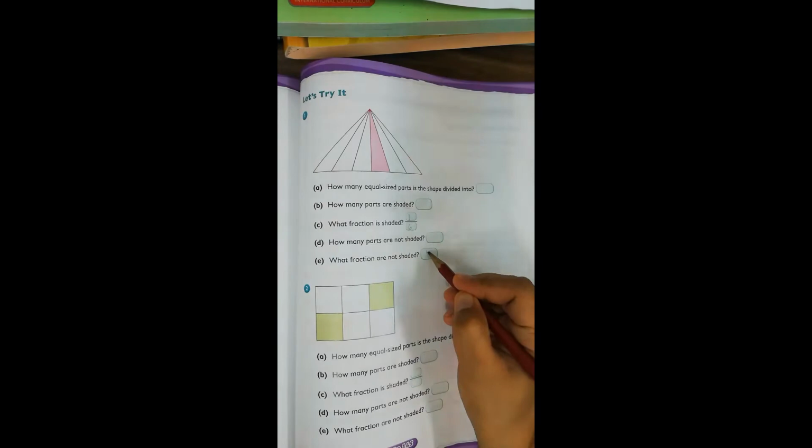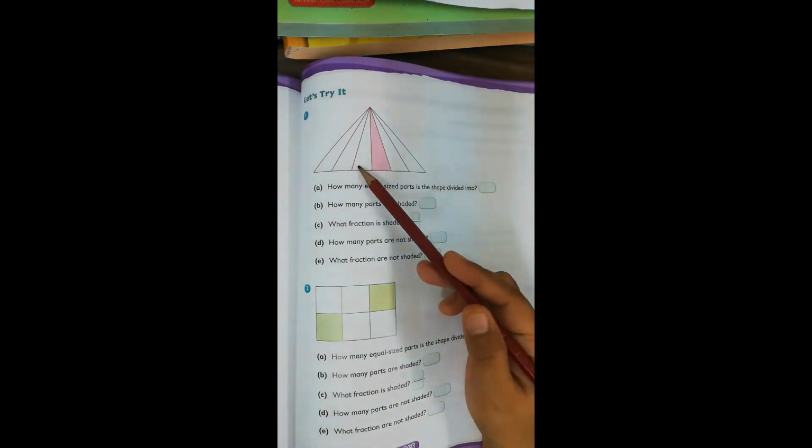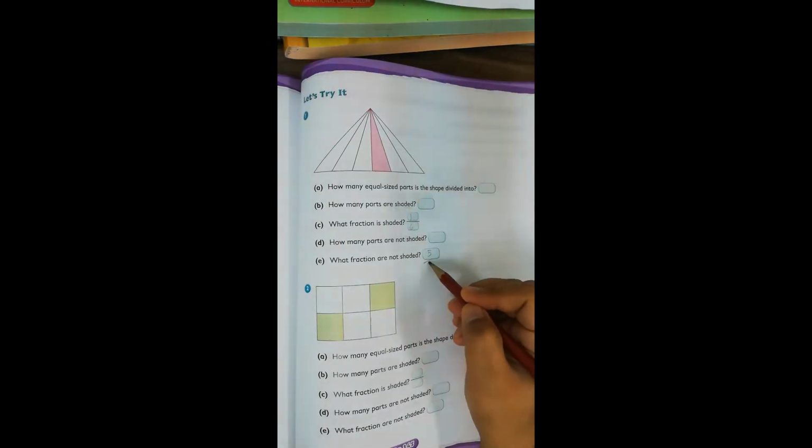How many parts are not shaded? How many parts are without color? So write it here. What fraction are not shaded? It means we're going to write first the parts which don't have colors. So 1, 2, 3, 4, 5. So that is 5. Okay. And how many parts in total? 1, 2, 3, 4, 5, 6. So this is the fraction that is not shaded.